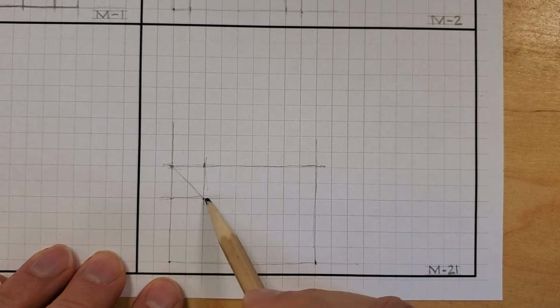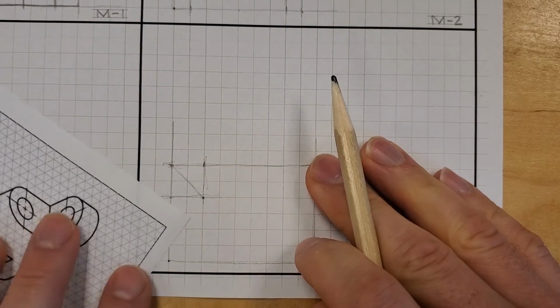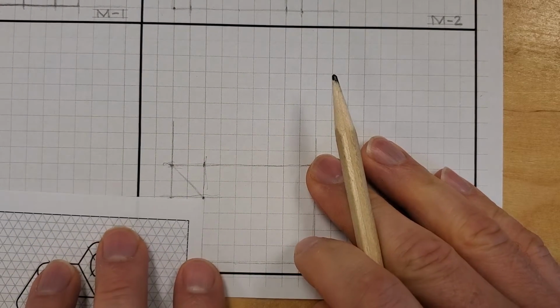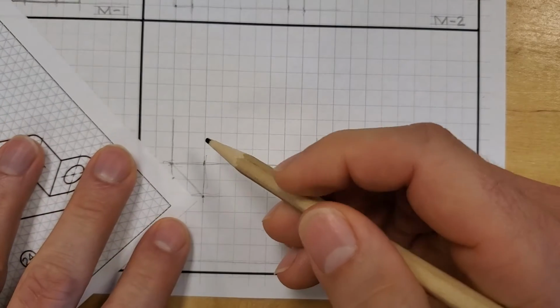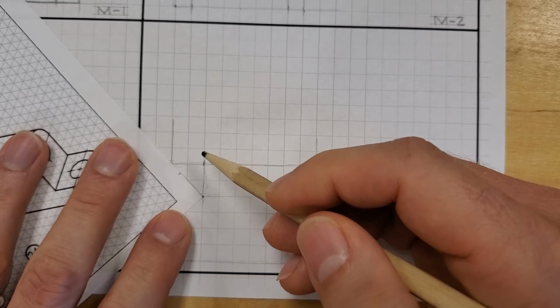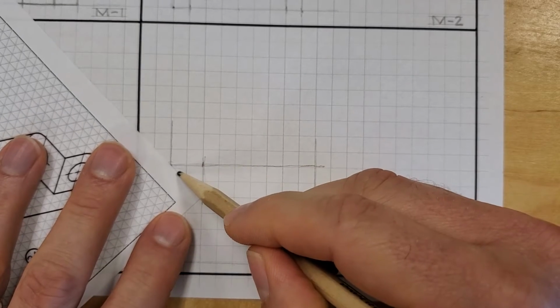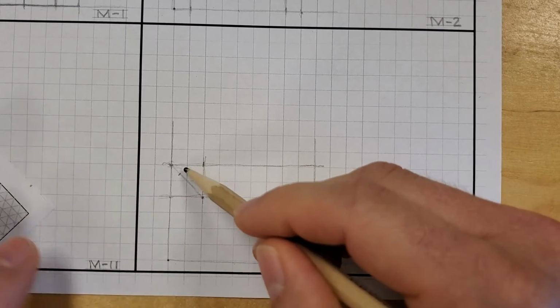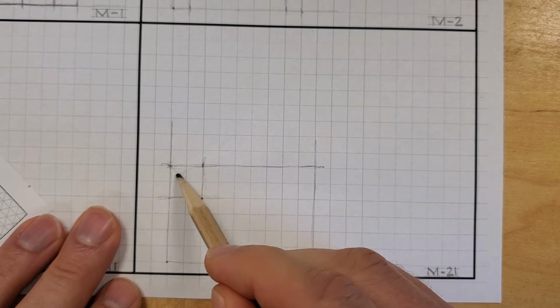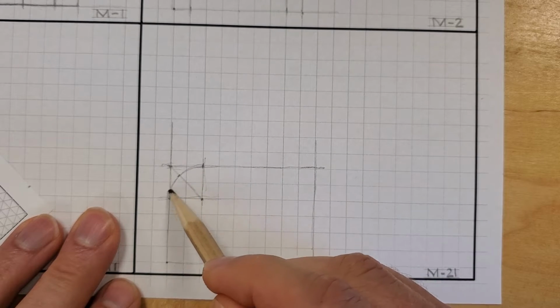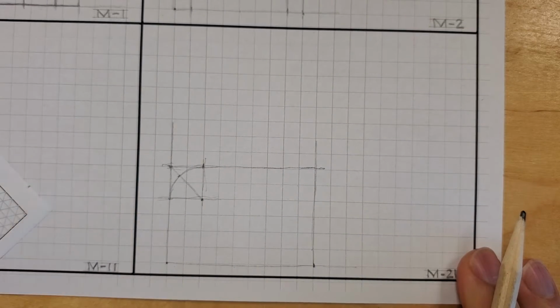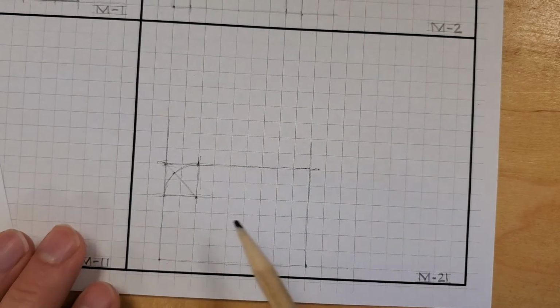And then I can take this measurement here, so I'll use my little problem sheet paper, because I didn't bring over something extra to use, and I'll transfer that measurement to that 45-degree angle line. Now, how well I do that will relate to how correct or effective my arc ends up being. So there's my arc on the upper left-hand corner.